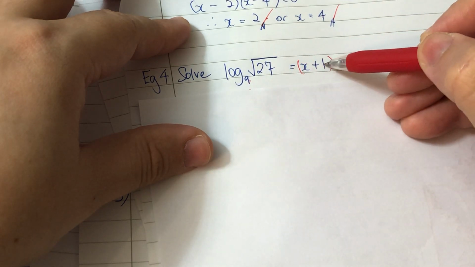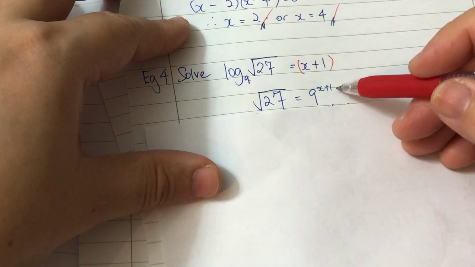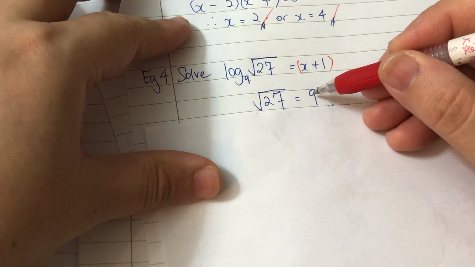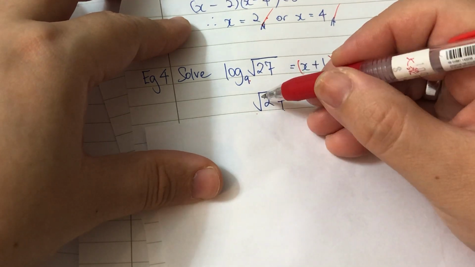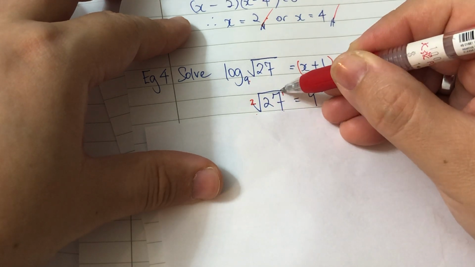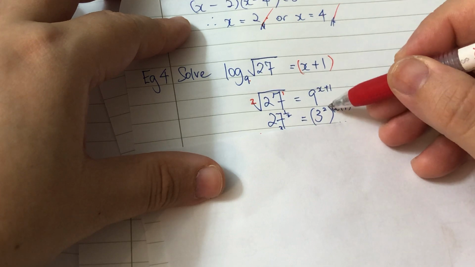9 to the power of x minus x plus 1 is equal to square root of 27, like that. Make sense? Okay, now use your E-maths concept. Change them all to base 3. I told you already, this is 2, this is 1, right? So it's actually 27 to the power of half. And then this is 3 squared.